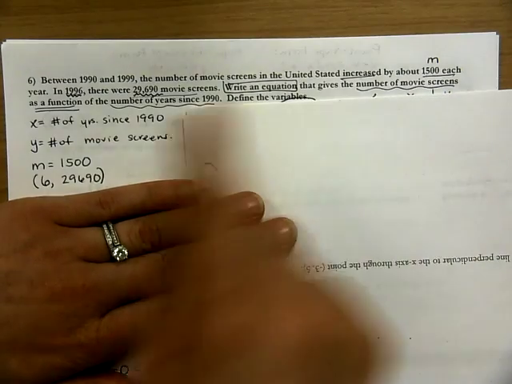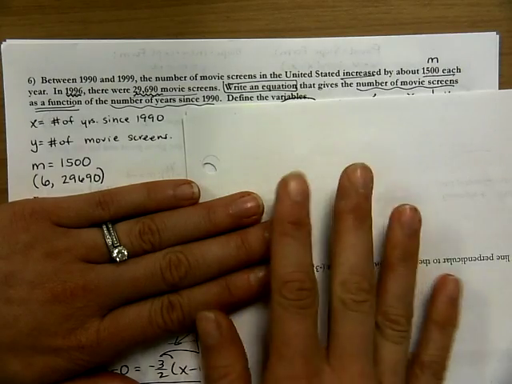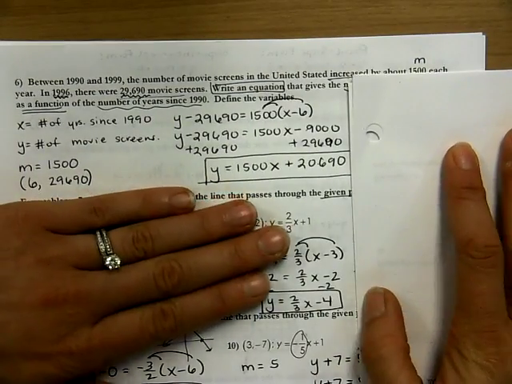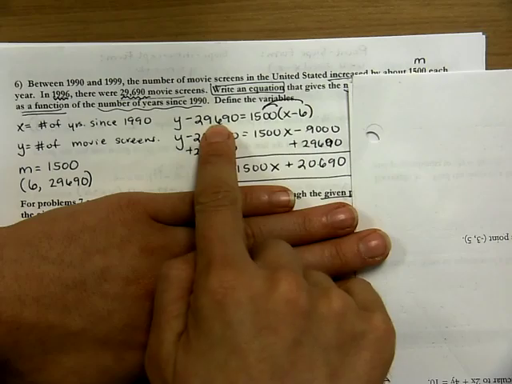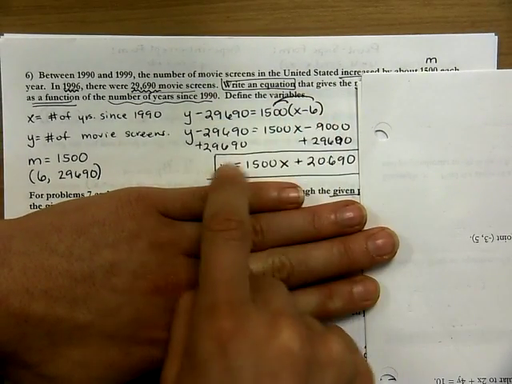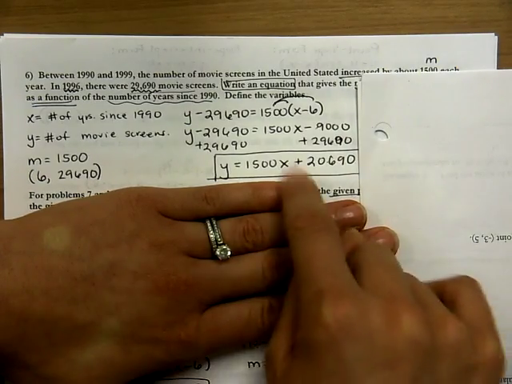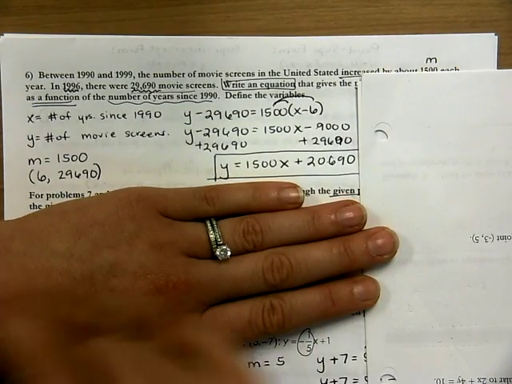So this problem really gives you a slope and a point, and when I see a slope and a point, I know that I can substitute into point-slope form, and when I do that, this is what I get. y minus y1 equals the slope times x minus x1, and I distribute, and then add the 29,690 to both sides, and this is what I get for the equation.